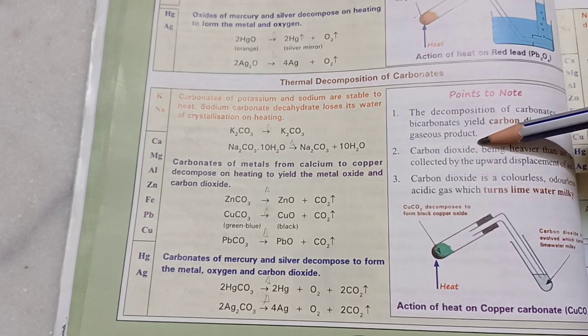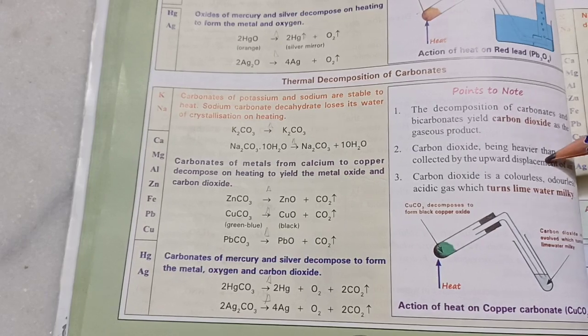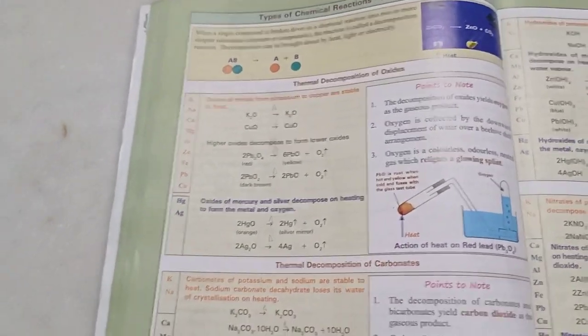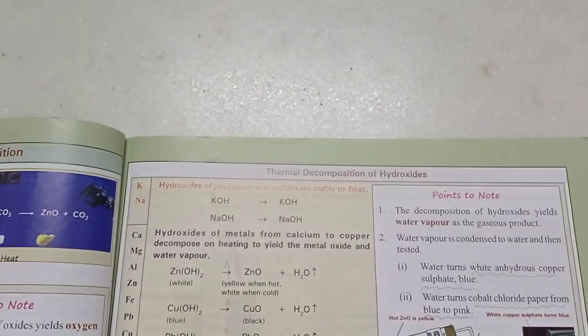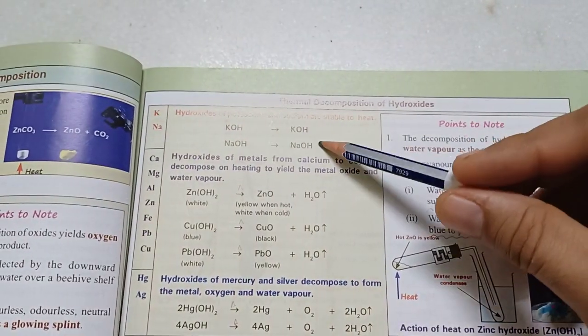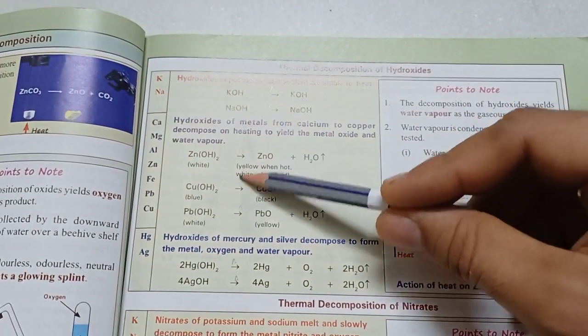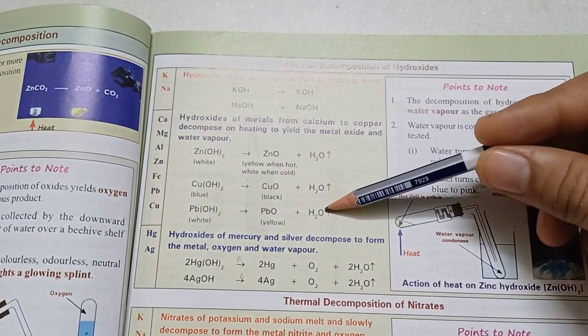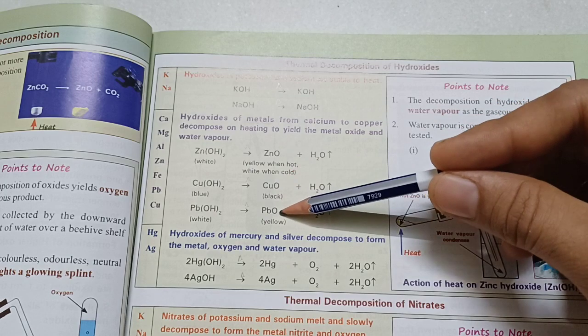Carbon dioxide is collected by upward displacement of air because it is heavier than air, and we can't collect it over water because CO2 is highly soluble in water. Now hydroxides, well, again, the first two hydroxides are stable, nothing happens when you heat them. But the remaining hydroxides, when you heat them, give you metallic oxide and water is released, and the colors again, learn the same.